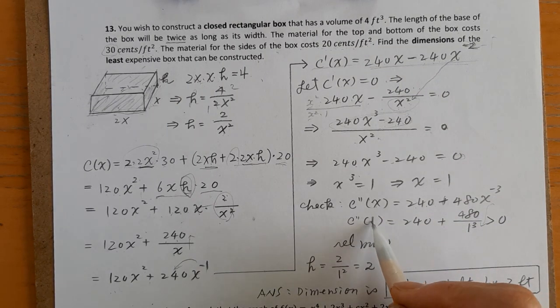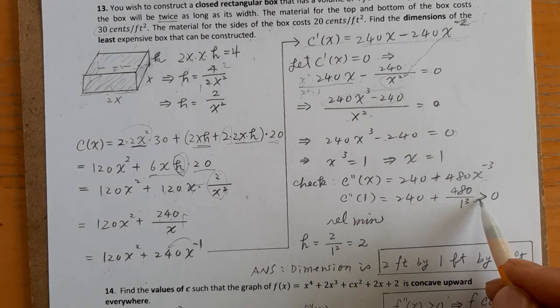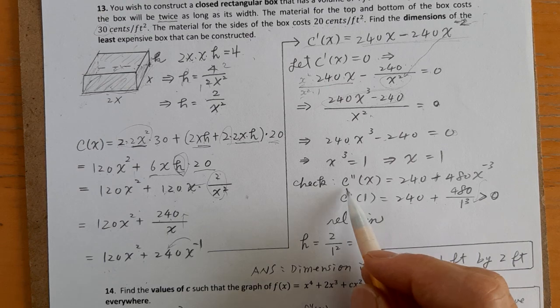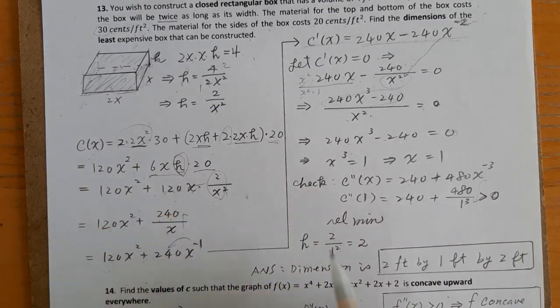Plug in 1: 240 add 480 is always positive. So the second derivative is positive, so at x equals 1, the C function has a relative minimum. So x equals 1 gives the minimum cost.